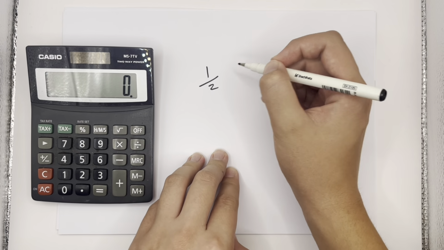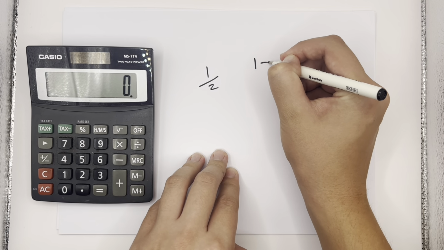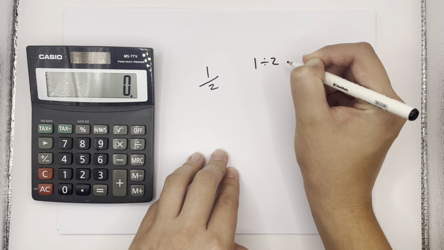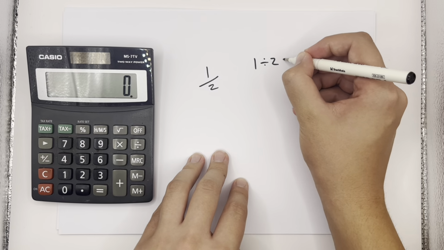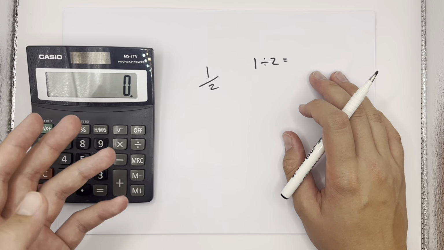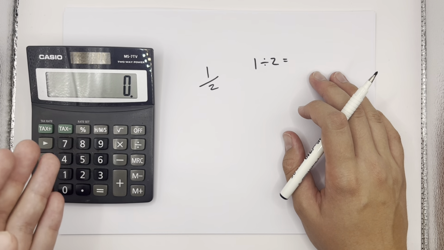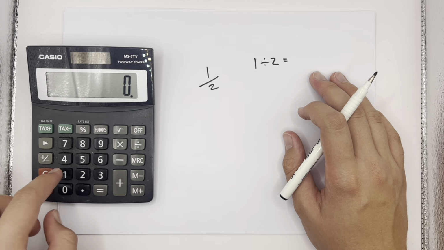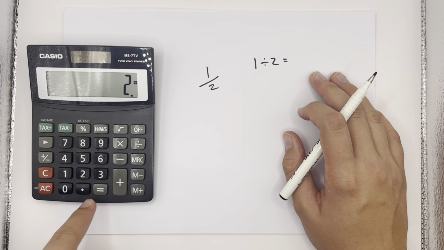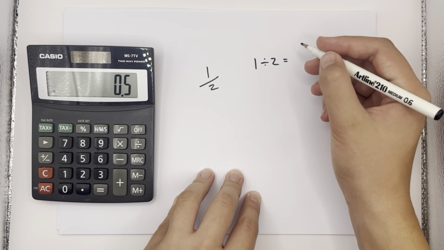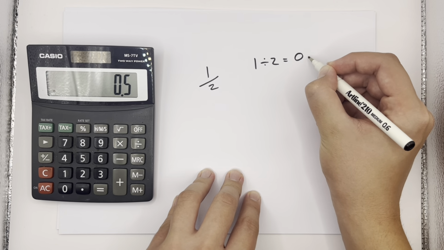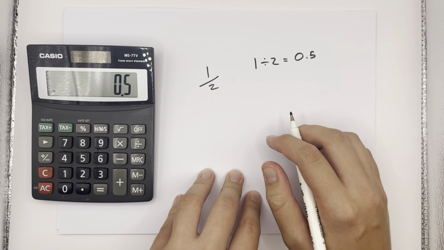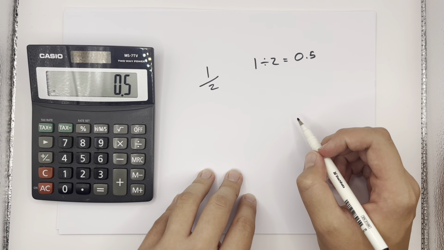Well, first, let's take the numerator, 1, and divide it by 2. What does this give us? Well, let's put it into a calculator. It's always good practice to put numbers into a calculator, just to ensure that you get it right. So let's do 1 divided by 2 equals 0.5.